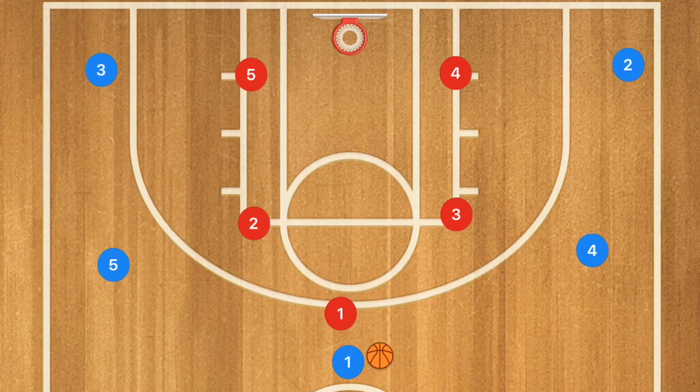And there are 2 different strategies. There's one that will allow you to get your best player open, and then there's the secondary strategy which allows the rest of your team to be able to score the ball. One way that you could allow your best player to score is by doing something very simple, and that is to set a screen up top for your player.